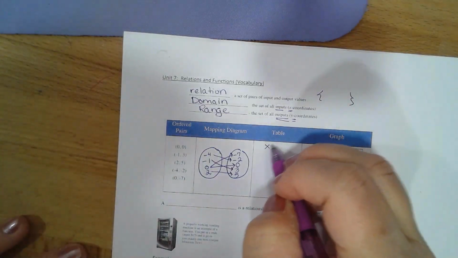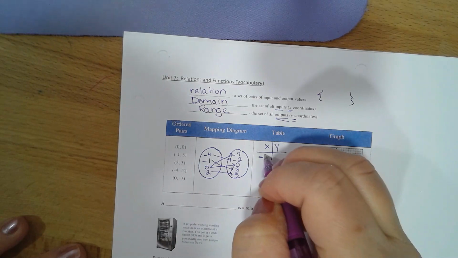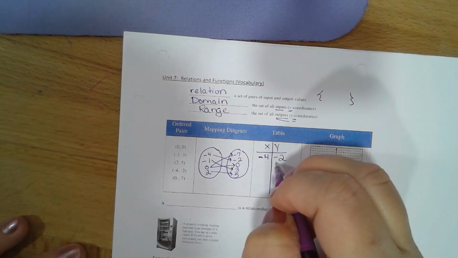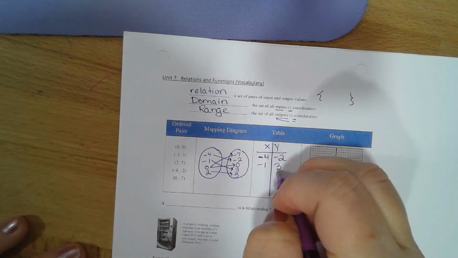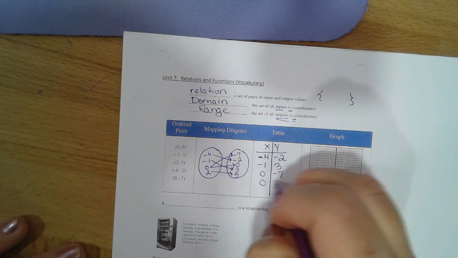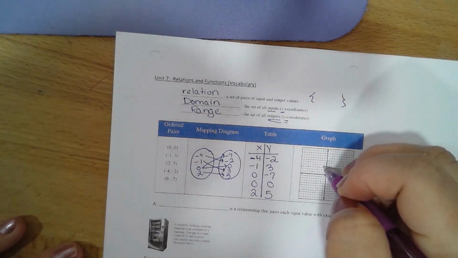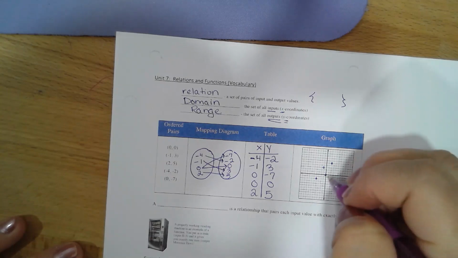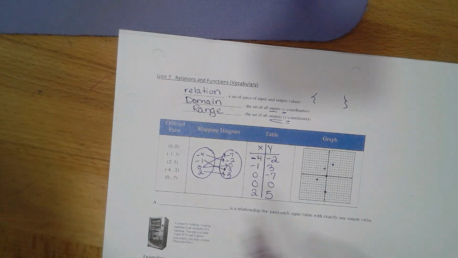And then you guys know input-output tables, right? Probably should put them in order. And then obviously we can graph these points. So 0, 0, -1, up 3, 2, up 5, -4, -2, 0, 1, 2, 3, 4, 5, 6. Okay, so for the next few days, you're going to see relations written in all these different ways.